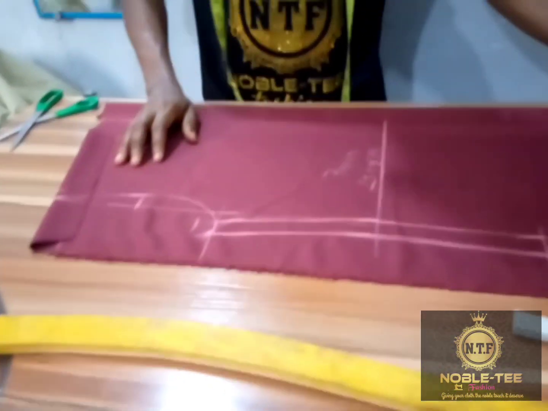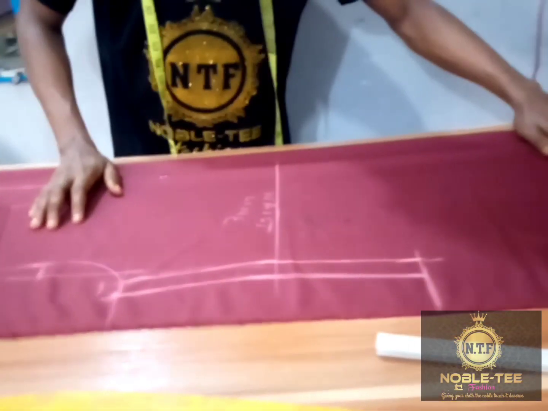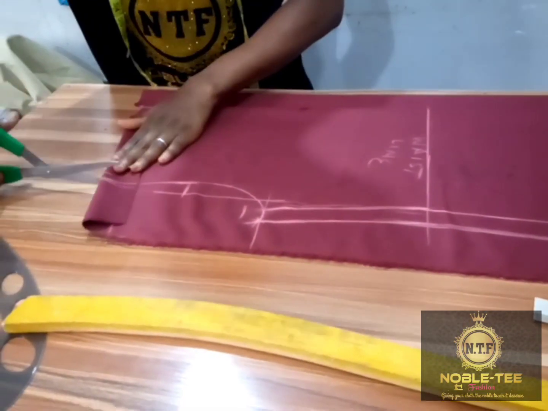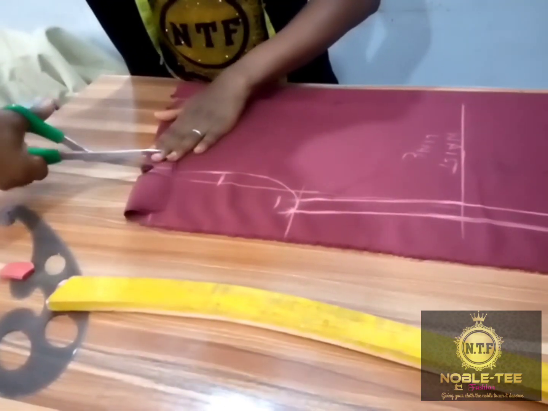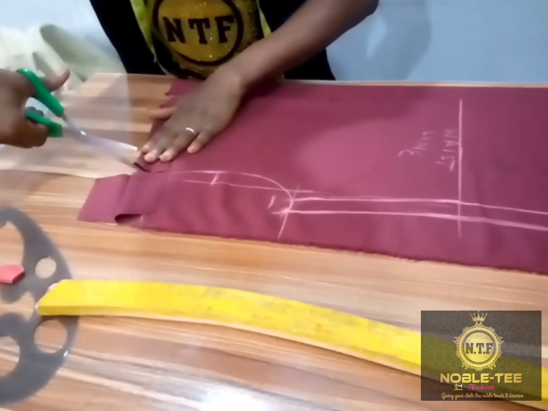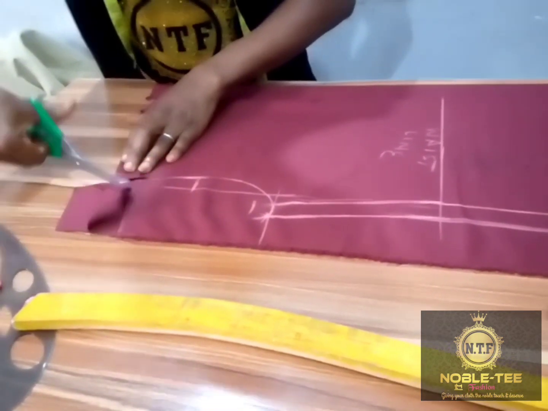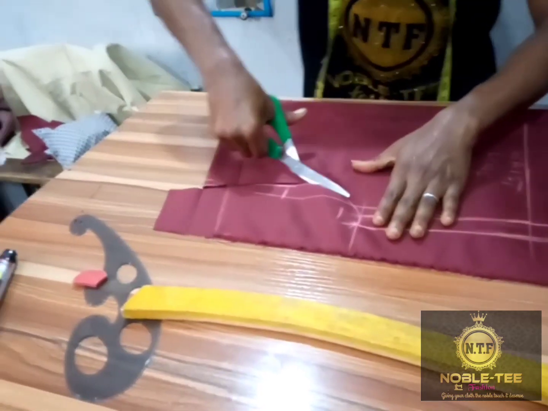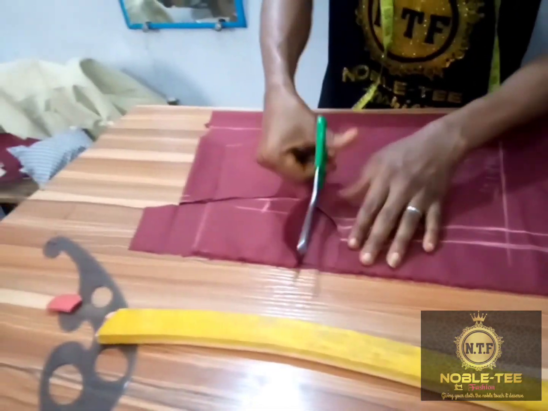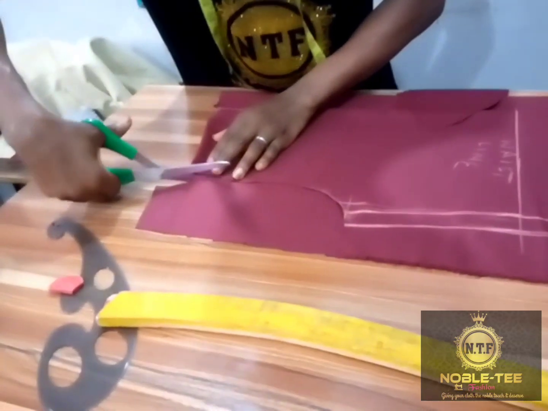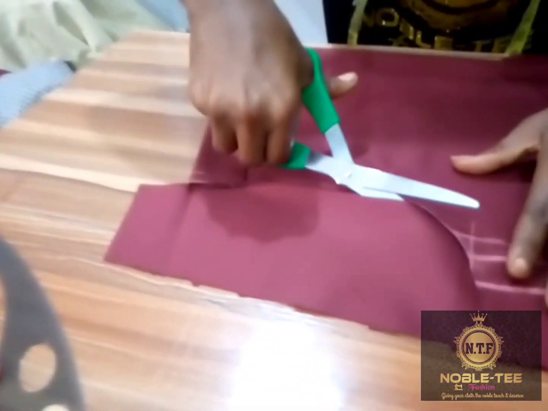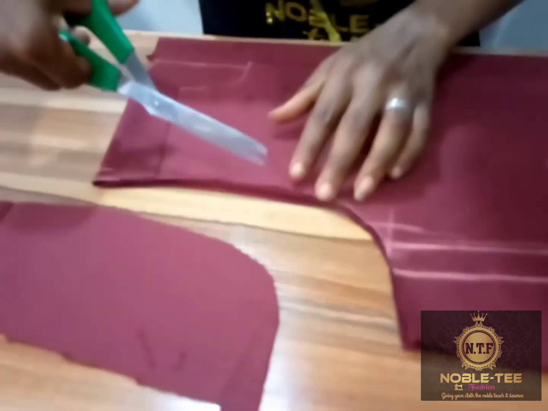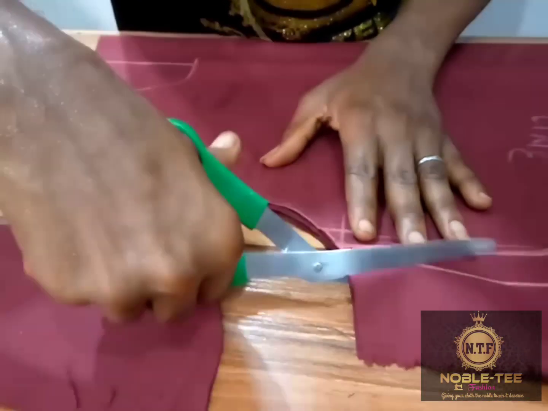Now that is it. So the next thing is to go through with the drafting. So the next thing is to cut our kaftan. So now here I'm not cutting the front and the back together. I'm cutting the front separately from the back. So I'm adding like ½ inch to the back, because the front shows deeper inside than the back. So now cut this place together.